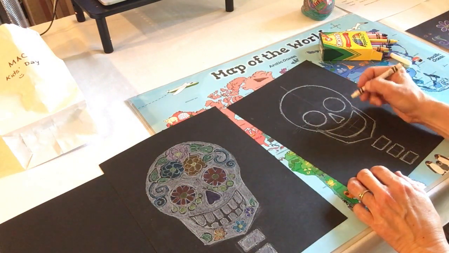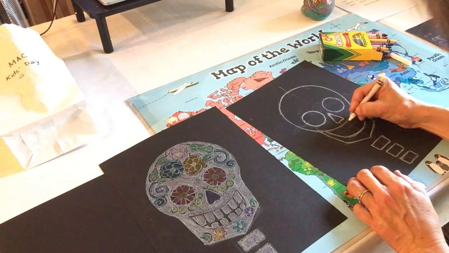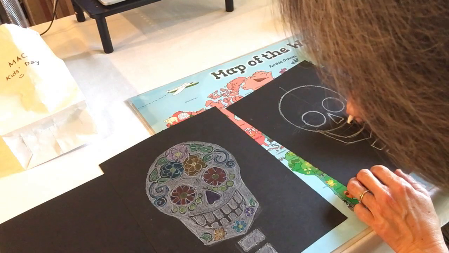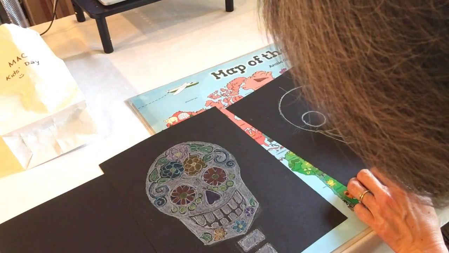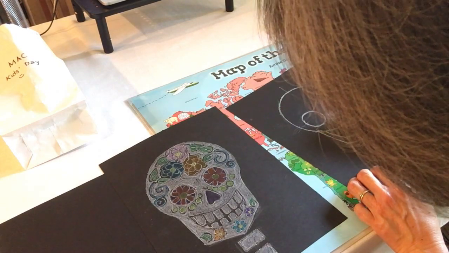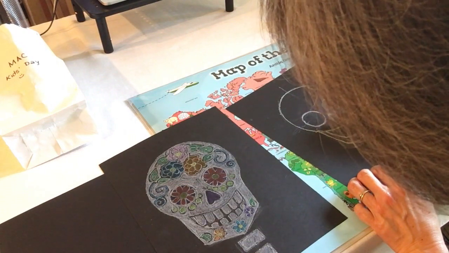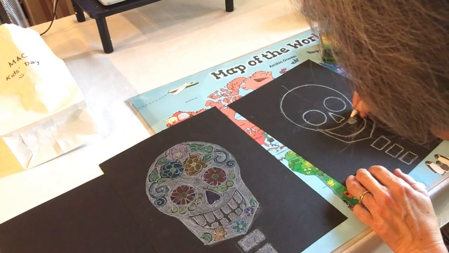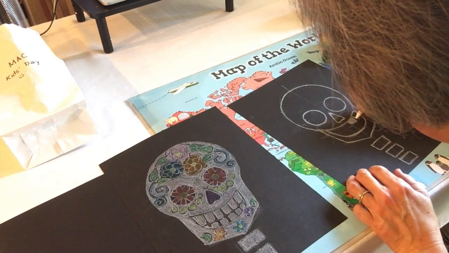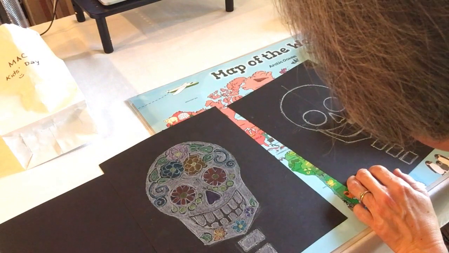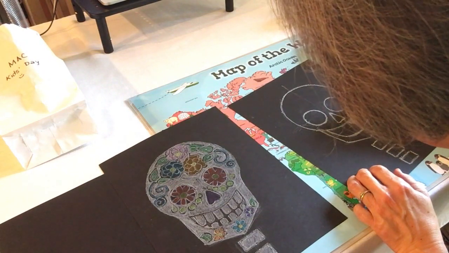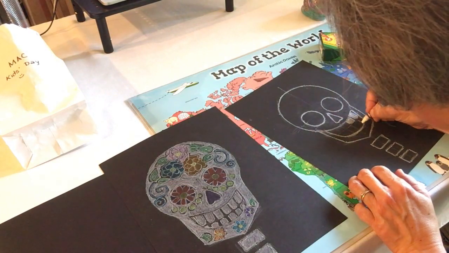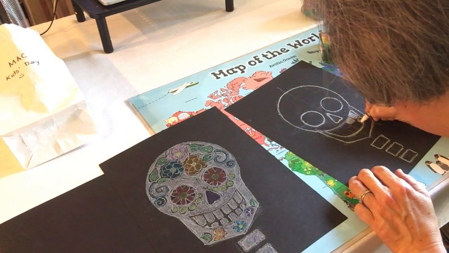Now what I want to do is draw the teeth individually within these rectangles and leave just a little bit of black paper showing in between, and then they'll look like individual teeth. So if I do one like this, I'll want to leave a little bit of paper showing and do one like this. And I'm just basically going in between the chalk lines that I drew for the teeth.